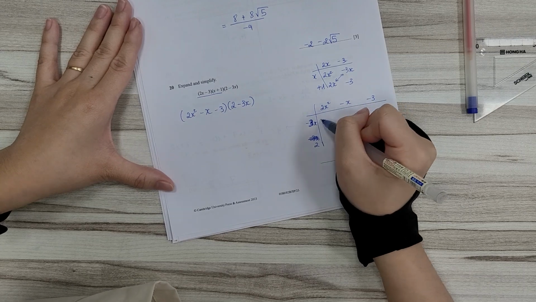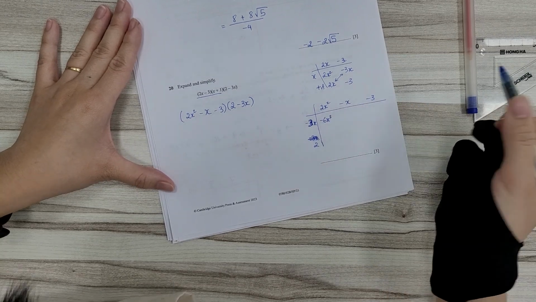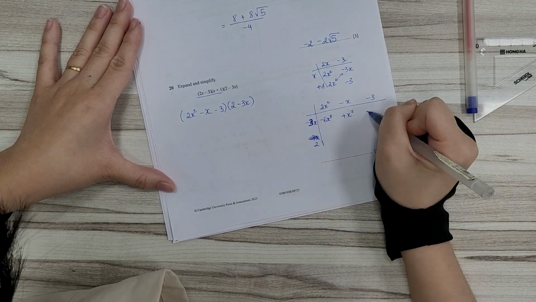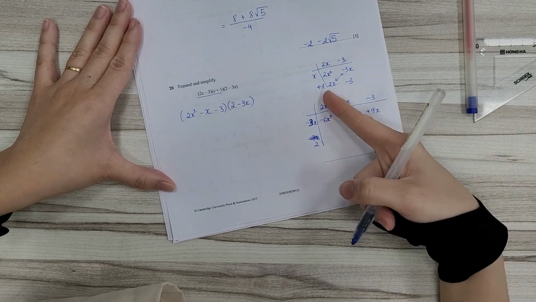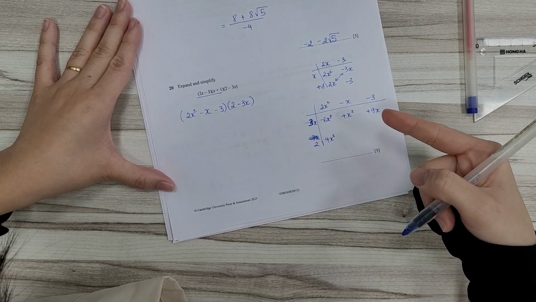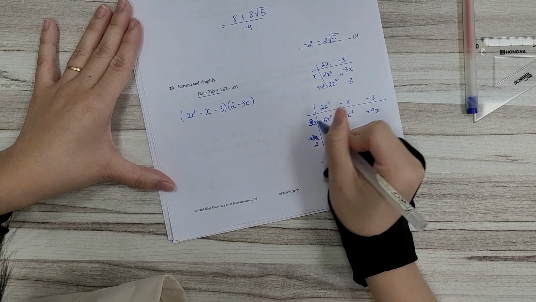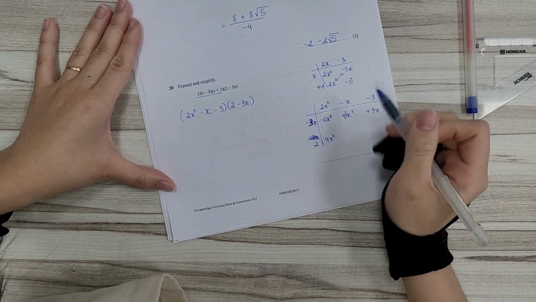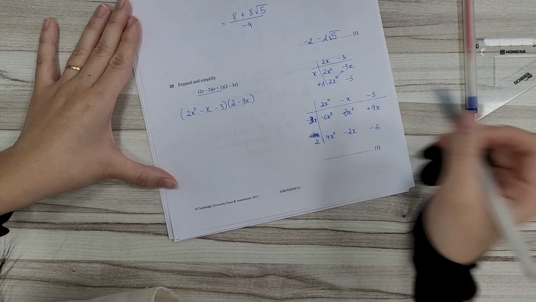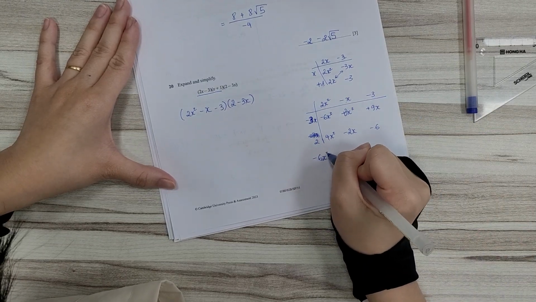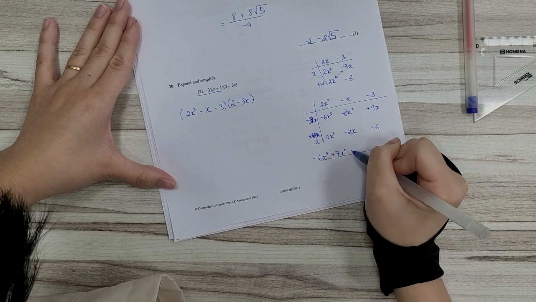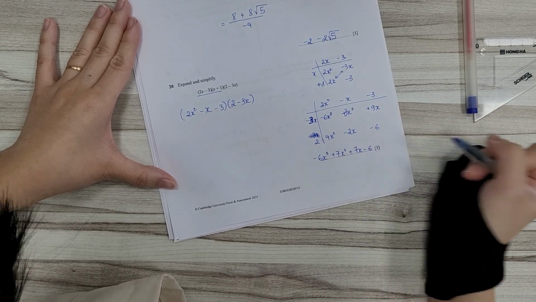Okay, so 2 and minus 3, minus 6x cubed plus x squared plus 9x. Okay, 4x squared. Sorry, this is plus 3x squared. Forgot the 3. Okay, minus 2x minus 6. So the answer is minus 6x cubed plus 7x squared plus 7x minus 6.